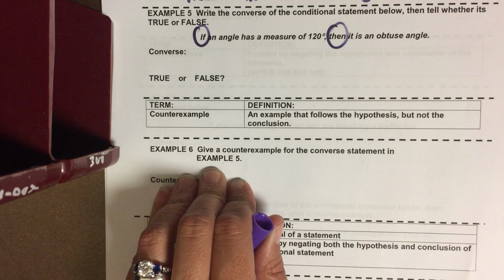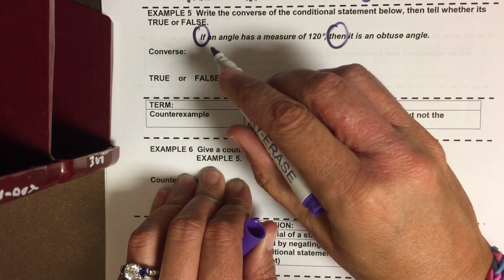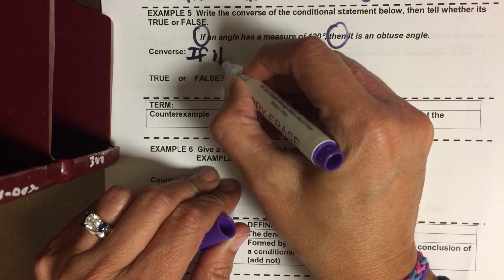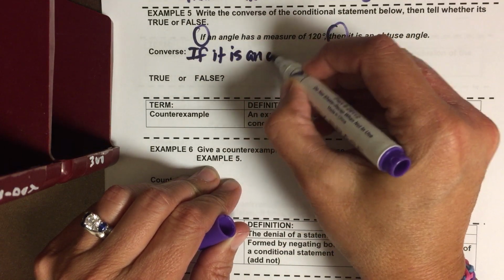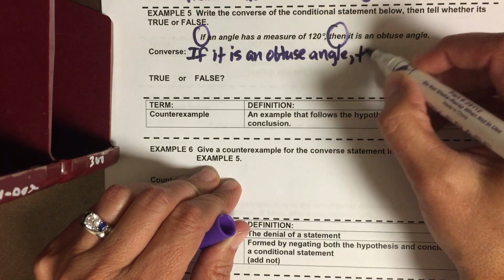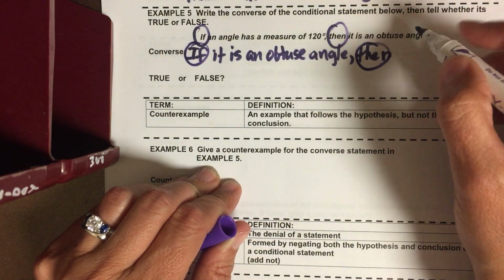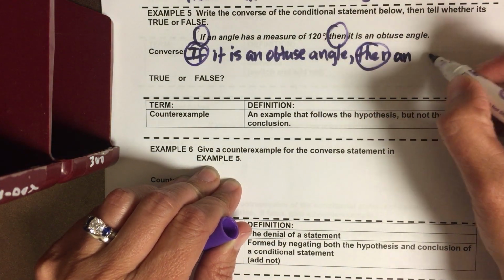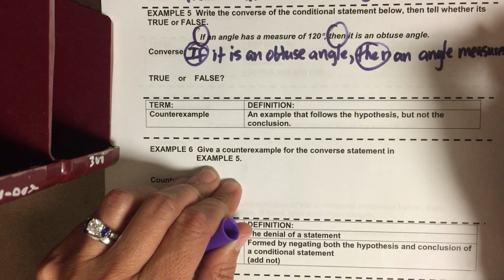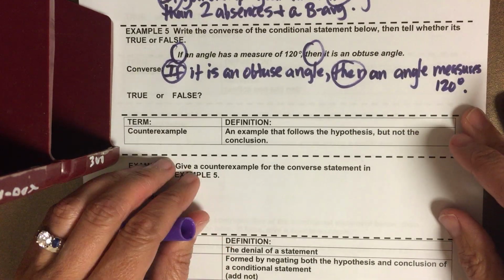So instead of saying if an angle has a measure of 120, I'm going to now say if it is an obtuse angle, then, again, I'm going to take the then and move it. I'll circle the if and then so you can see them. Then an angle measures 120 degrees.